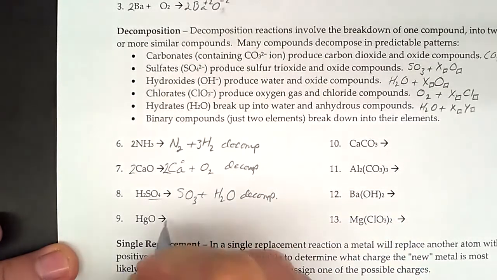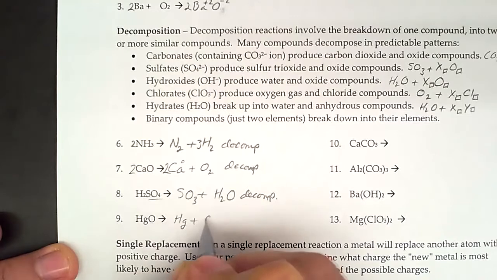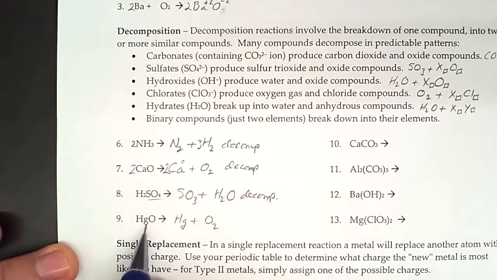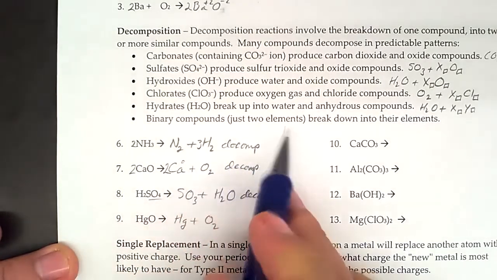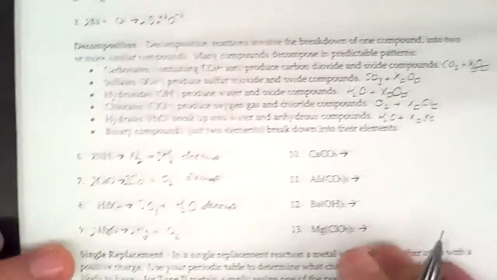Mercury and oxygen, and mercury is a metal. You go find it on the periodic table. It's in the metal section, so mercury. And when we tear oxygens off, we make O2, don't we? And this is a binary compound, just 2 elements. And then 2 oxygens over here. I mean, I need to put a 2 here. That makes 2 mercuries, and that makes 2 there, and decomp.